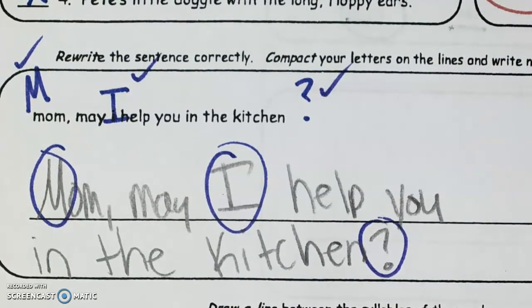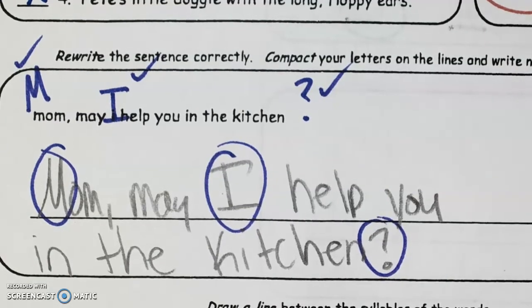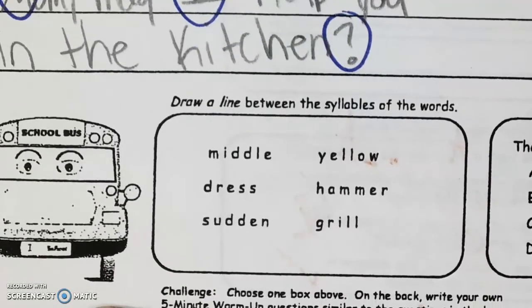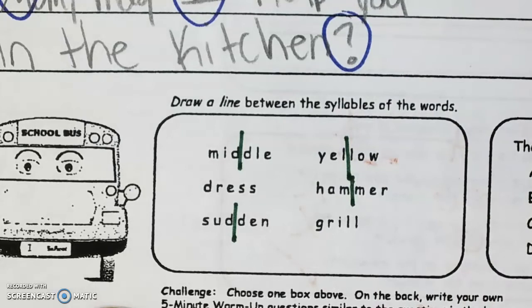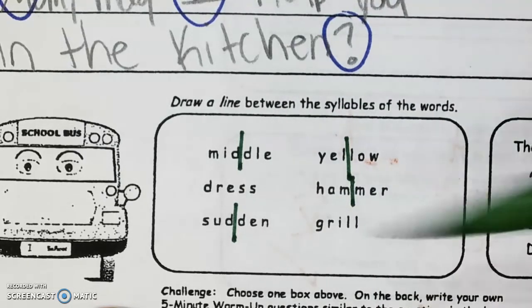The next one is dealing with those consonants again, the double consonants. So if you see, the middle letters give it away. So here they want us to actually draw the syllable lines between them, okay? So we have middle, sudden, yellow, hammer, and then if you look at grill and dress, they only have one syllable in them. They don't have that double consonant in the middle. So for those, you can't do the syllable line, because they've only got one syllable.